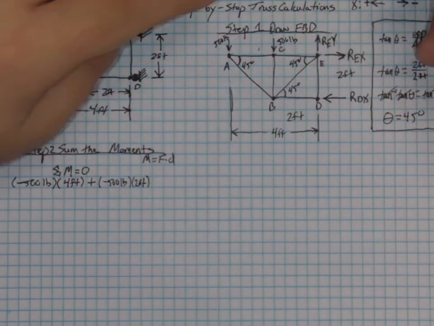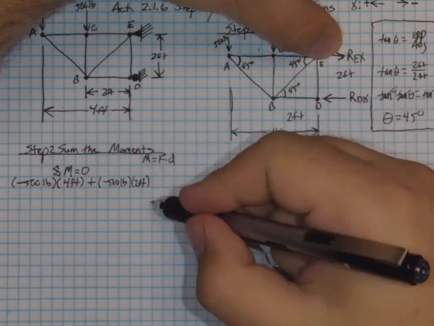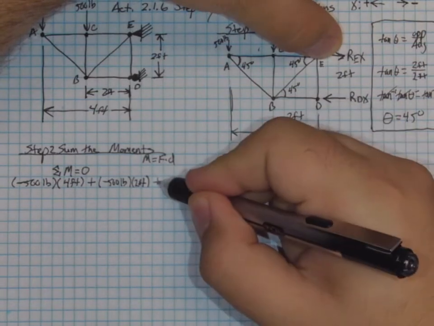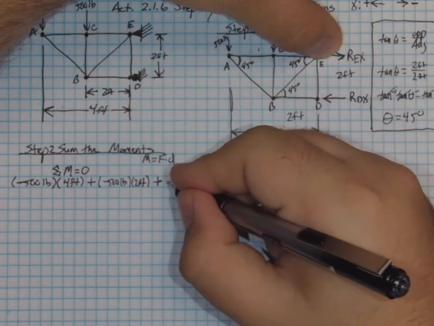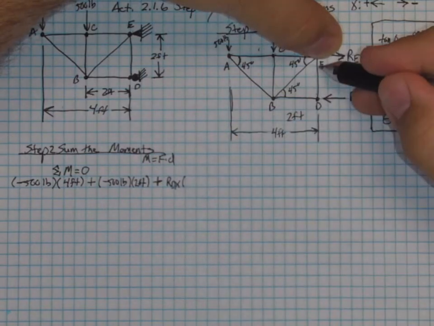And the only other force that would help counteract that is going to be RDX, pushing to the left, which, given what I just said about the directions, is RDX times 2 feet away.